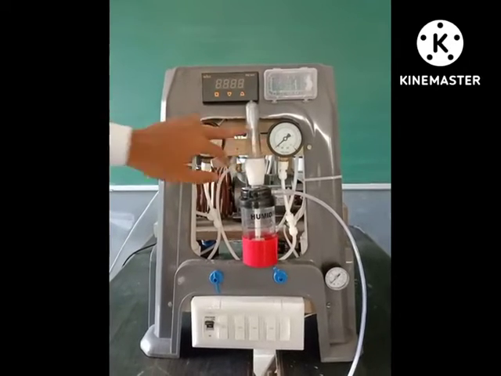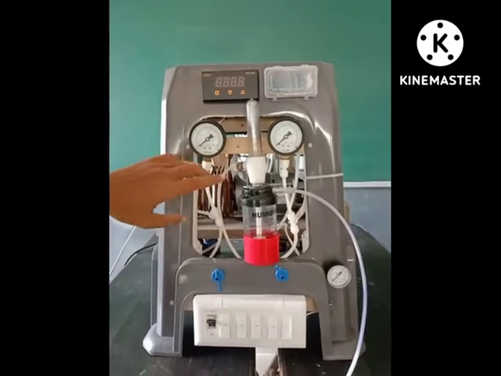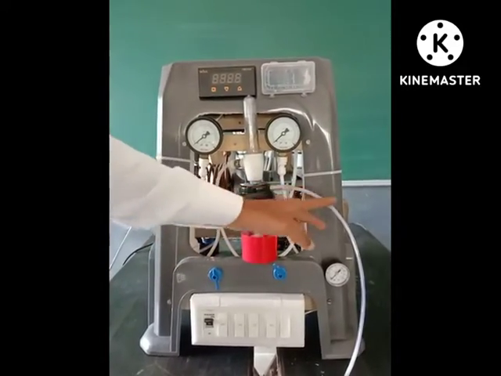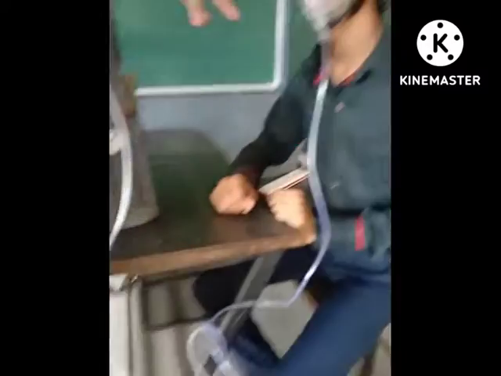These are the pressure gauges that are used to measure the pressure in the containers. This is the humidifier that humidifies the air before giving it to the patient, and this is the output nasal cannula that is given out to the patient.